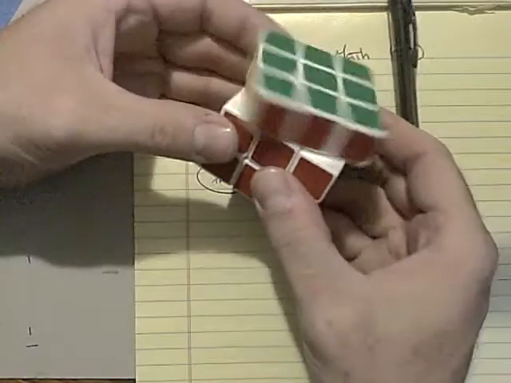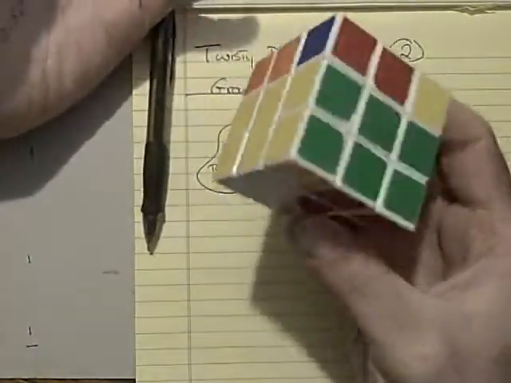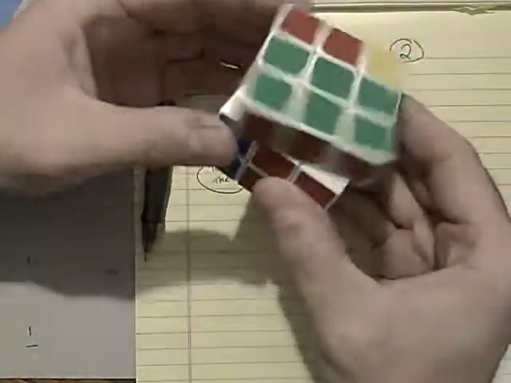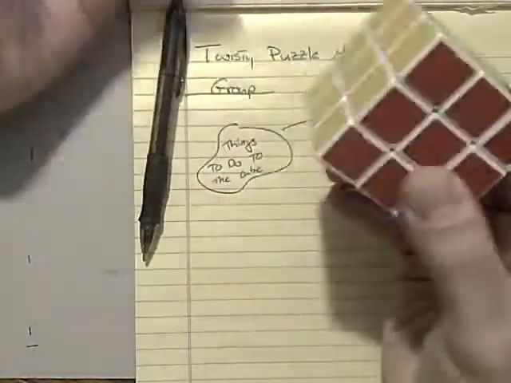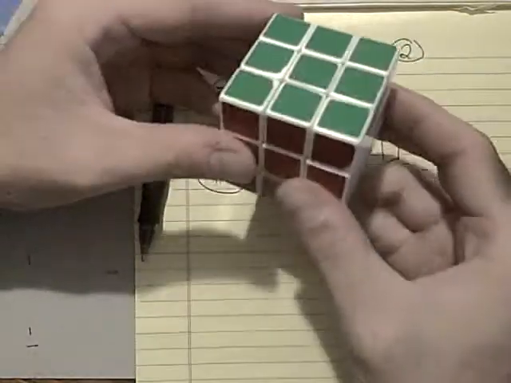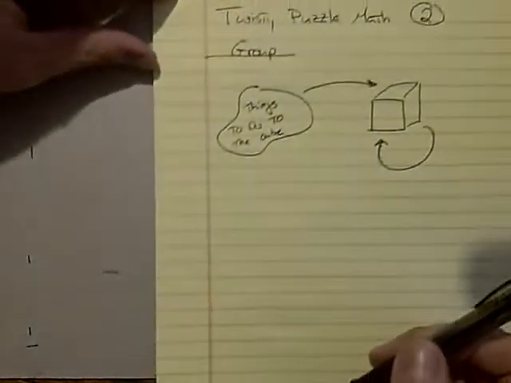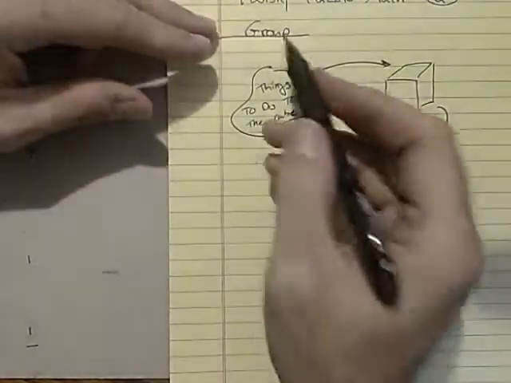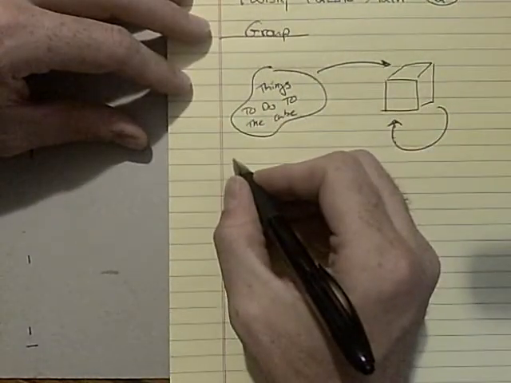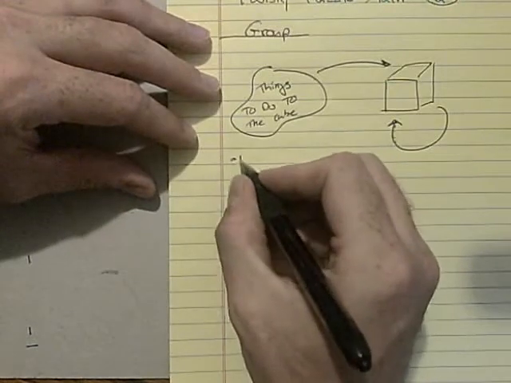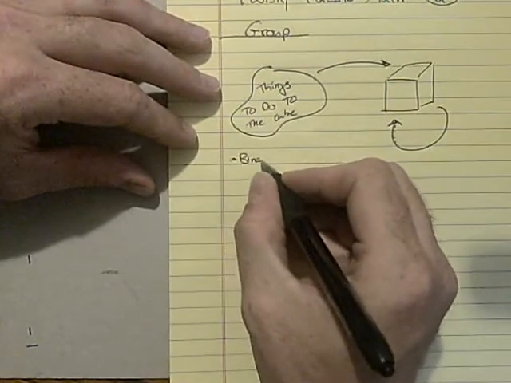So I have a cube, and I do something to it, and now the cube is in a different state. I can do something else to it, now it's back to the original state. But you're always taking the cube from one state to another through these moves. Now, a group, a mathematical group, is just a collection of things that has a binary operation.